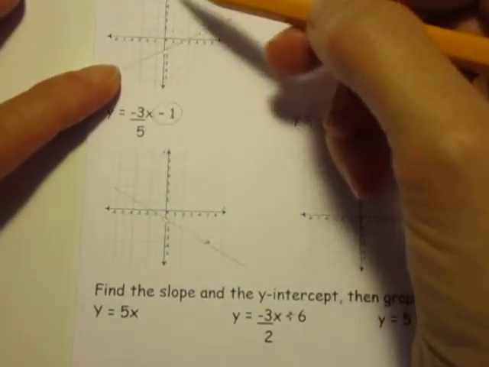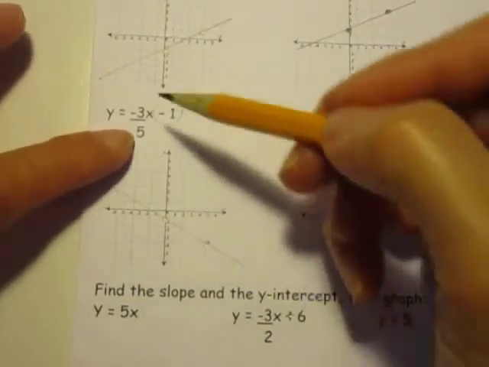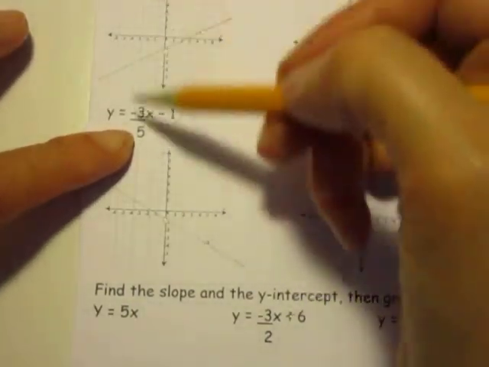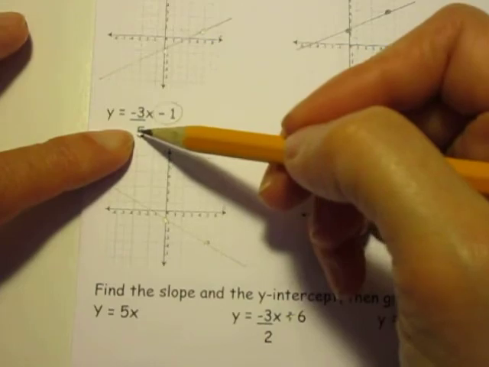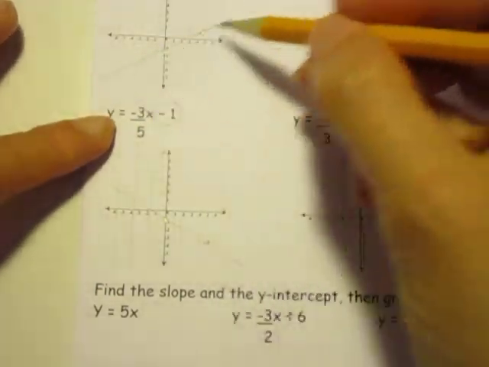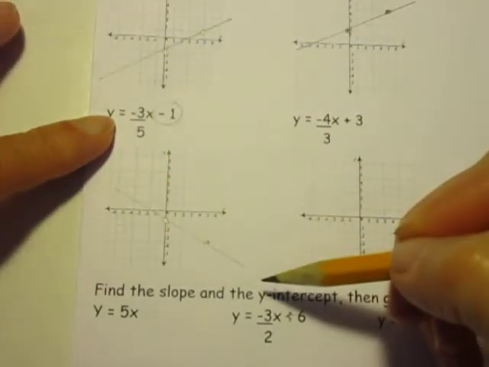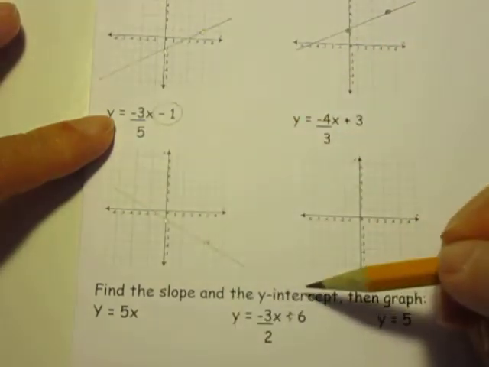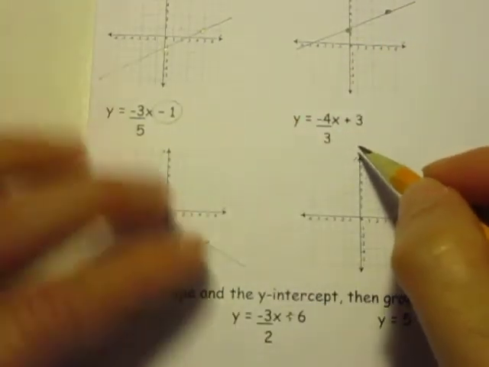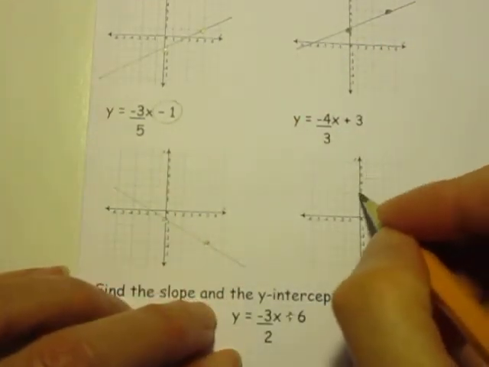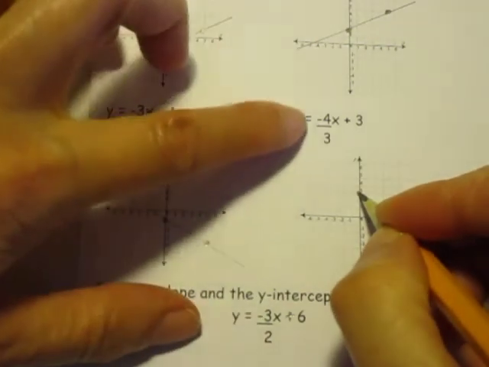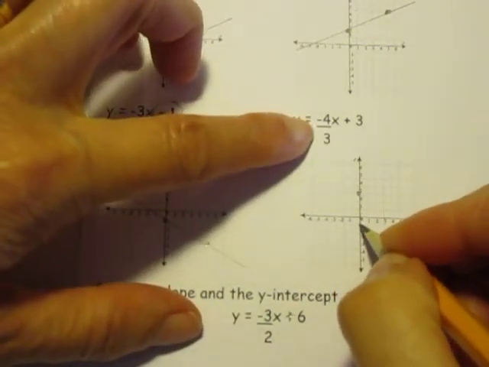Okay, I want you to look at both of these. It looks like our slope is the same slope, except one's positive and one's negative. And I want you to see how that slope really changes the direction of how this line plays out. In this next one, we have up 3, and then from that point, we're going to count down 4 and to the right 3.